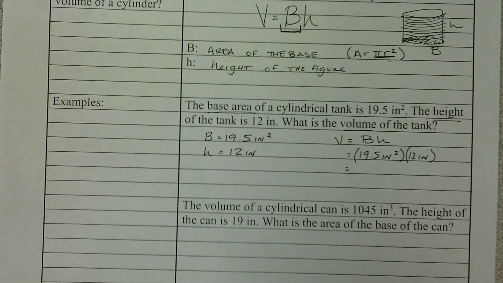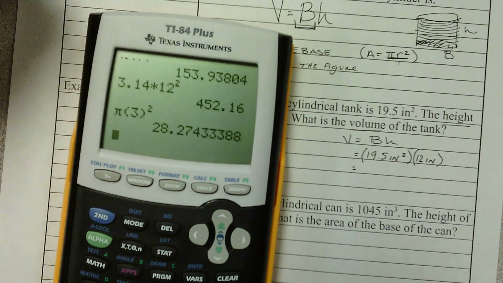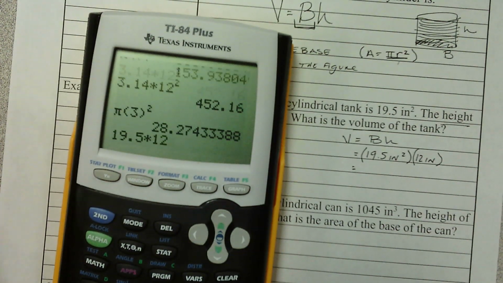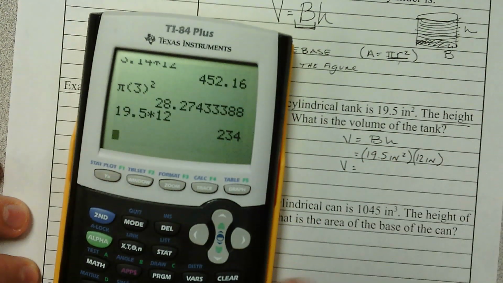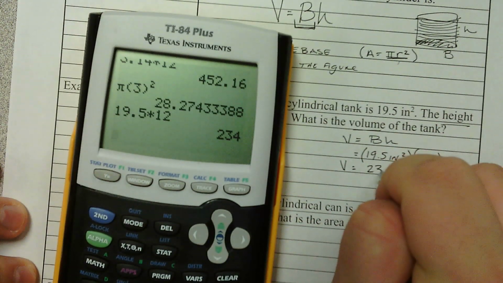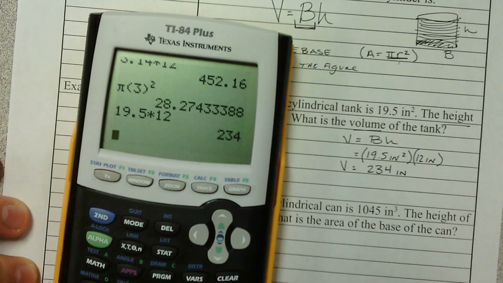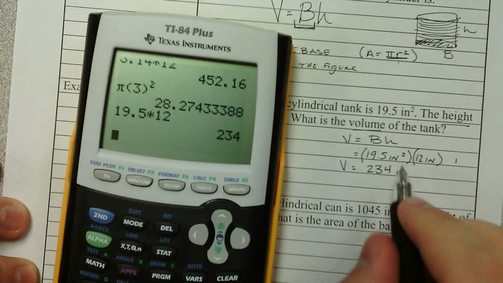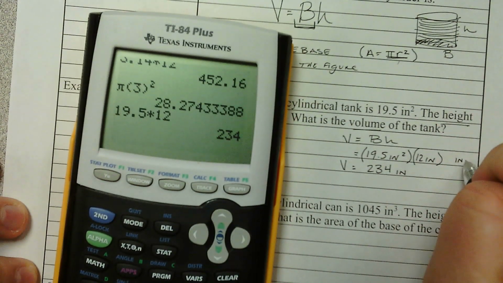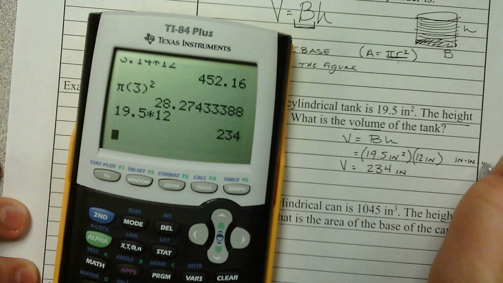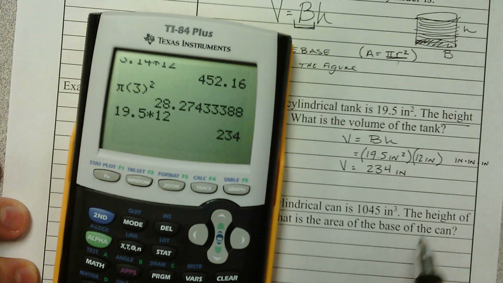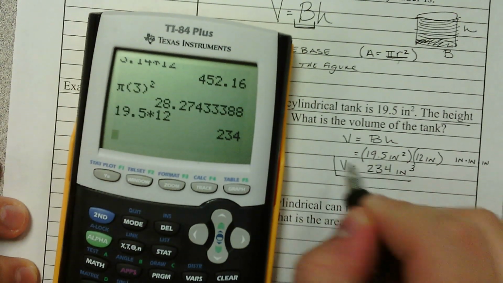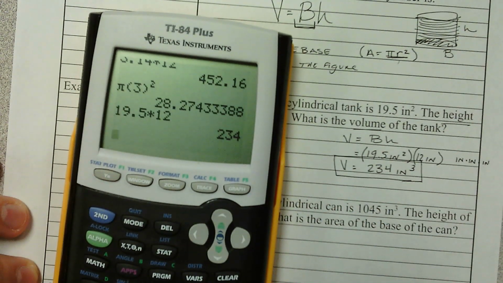If we go to our trusted calculator, 19.5 times 12, we see that the volume of this shape is 234. But real quick, because we have inches squared times inches, we're doing inches times inches times inches. If we see three of them in a row, that means inches cubed. So the volume of our cylindrical tank is 234 inches cubed.